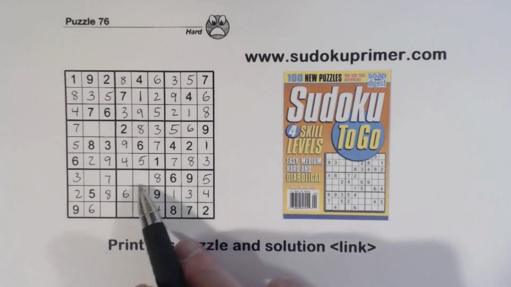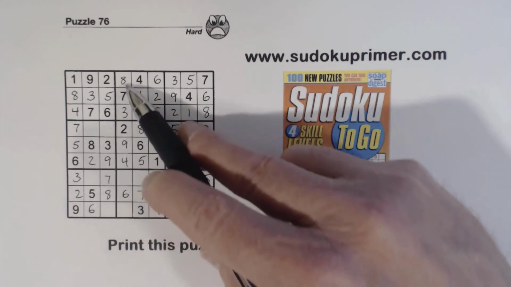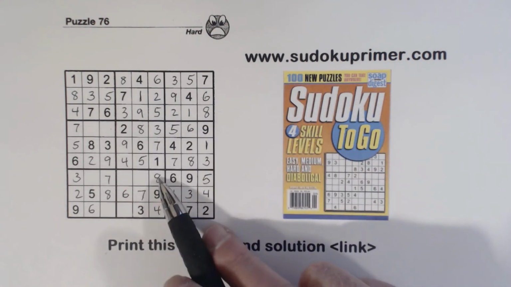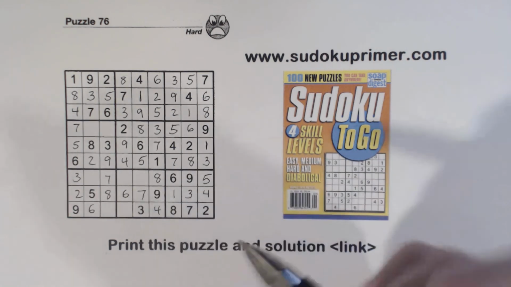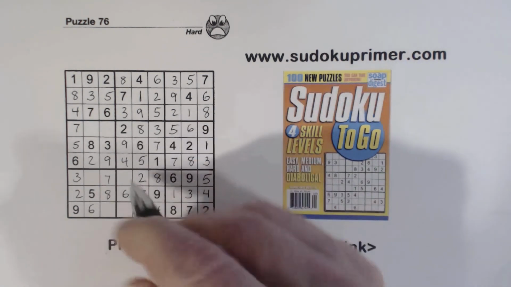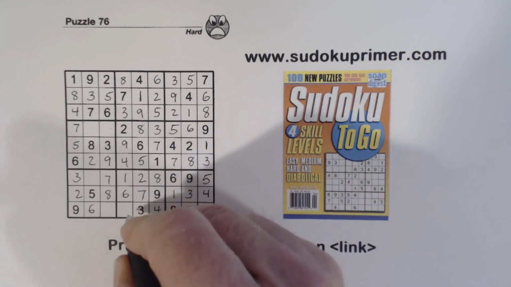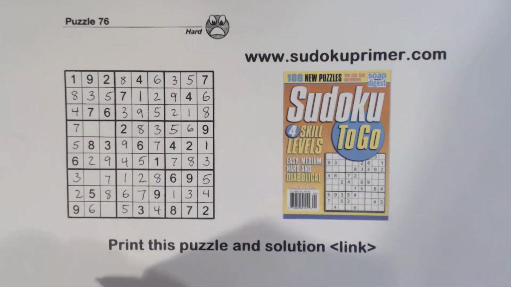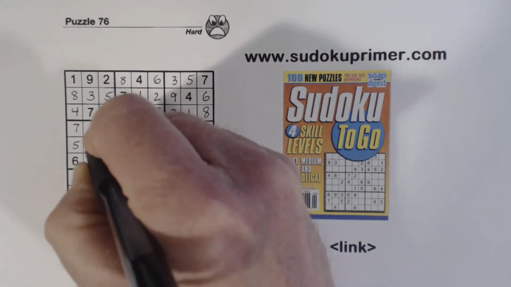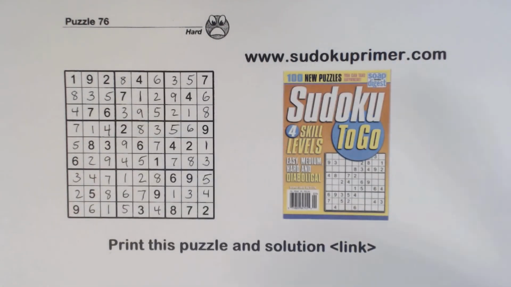Now we've got another loner cell right there. So one of these numbers is that number right there. We got 8, 7, 3, 8, 7, 3, 2, 9, 4. There's a 9 and a 4, so that's a 2. That leaves 1 and 5 there. And then we have the 1, 4 there, 1, 4 there. And we got it.